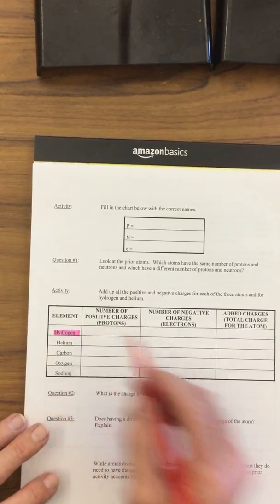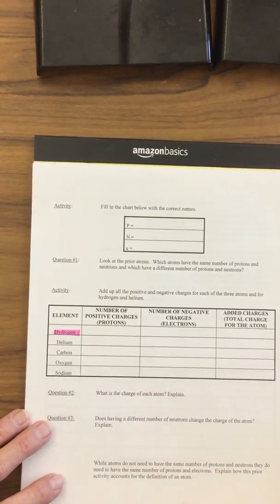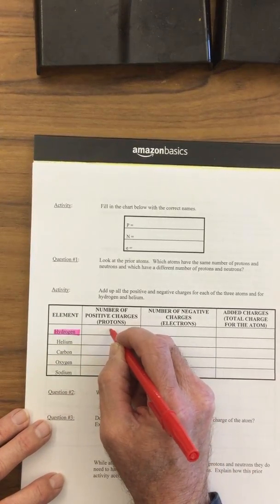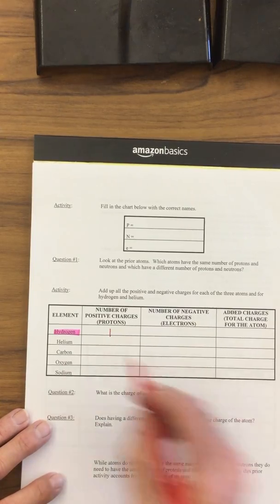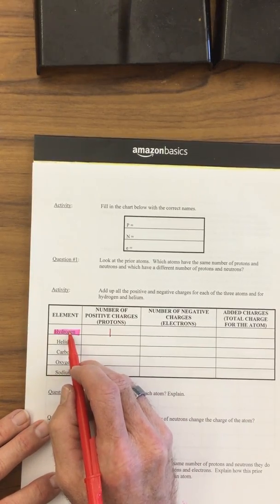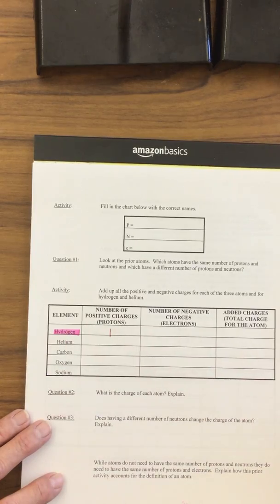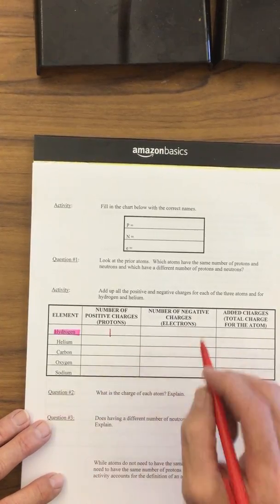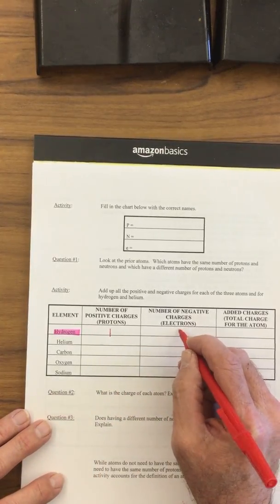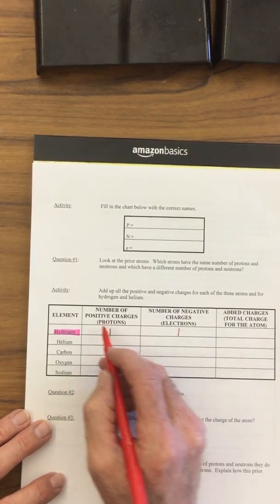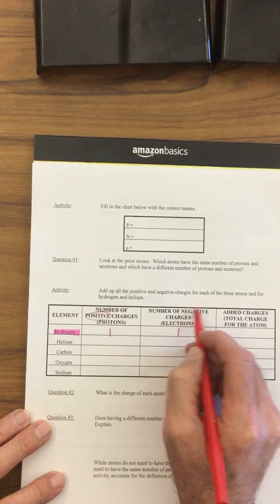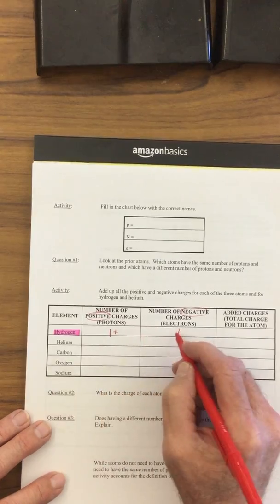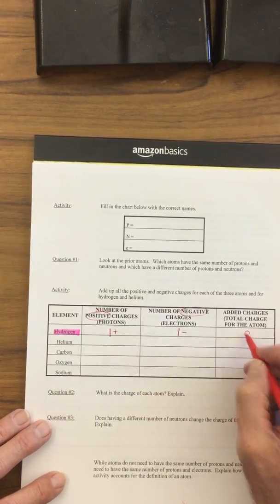Okay? What's the total number of positive charges for hydrogen? How many protons does hydrogen have? Hydrogen's going to have 1 proton. How do I know that? Go to your periodic table, and what element number is hydrogen? It's element number 1. Well, how many electrons must it have? This is a neutral atom, so it must have 1 electron. So we've got 1 positive, we've got 1 negative, and the total charge is going to be 0.